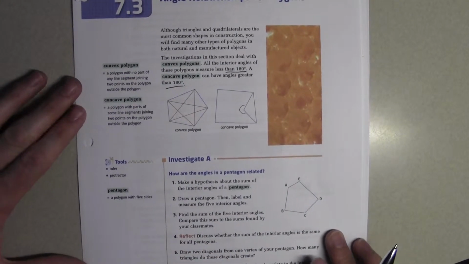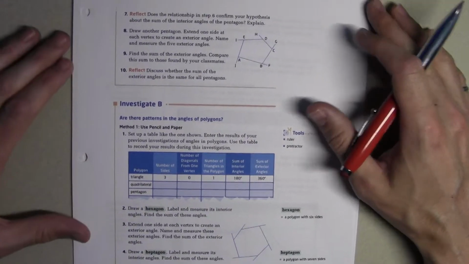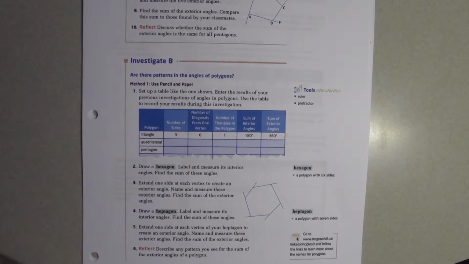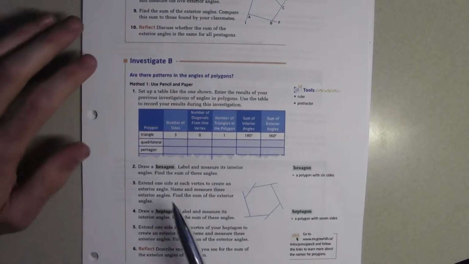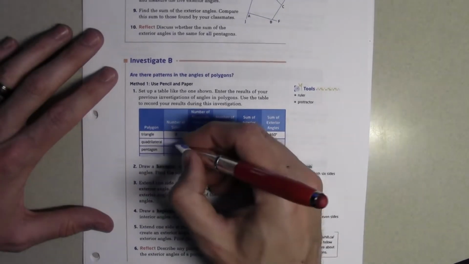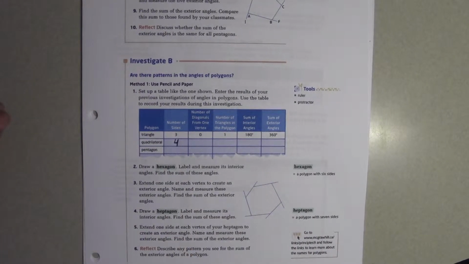All right, we're going to skip this and go straight to investigate B. There are patterns in the angles. Are there patterns in the angles of polygons? So we're going to set up a table like the one shown. Enter the results of your previous investigation of angles in polygons. Use the table to record your results during this investigation. So how many sides of a quadrilateral? Yeah, 4. So we should have found this from our last investigation, but we'll just add it in.